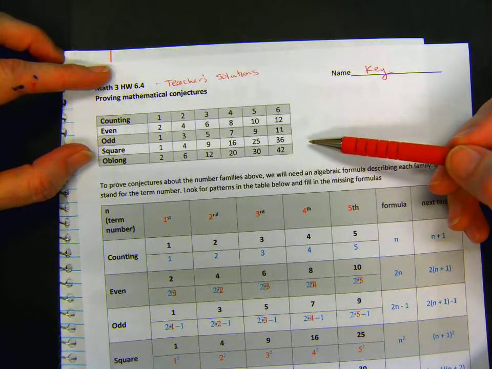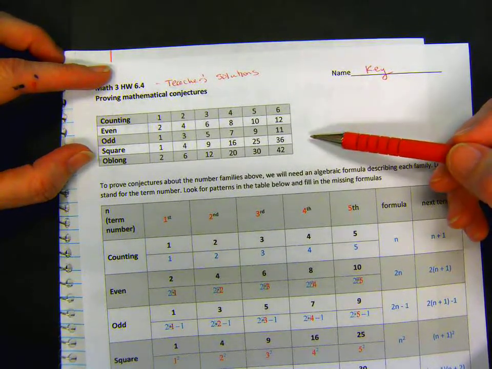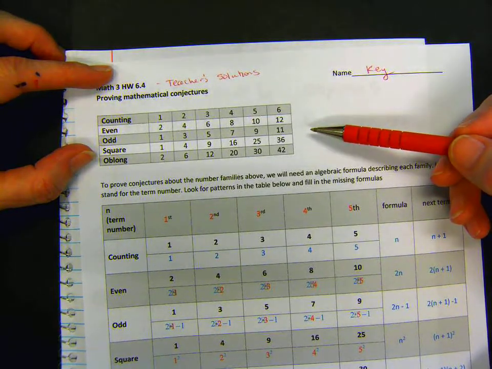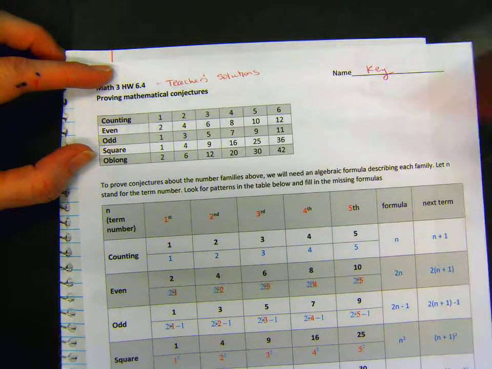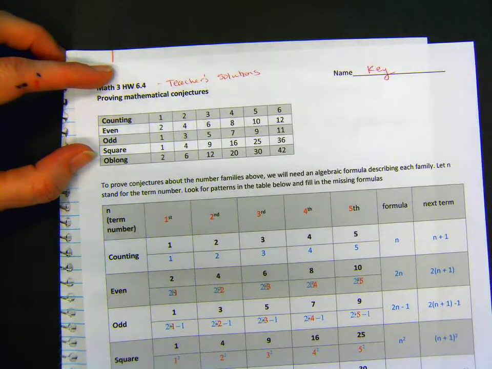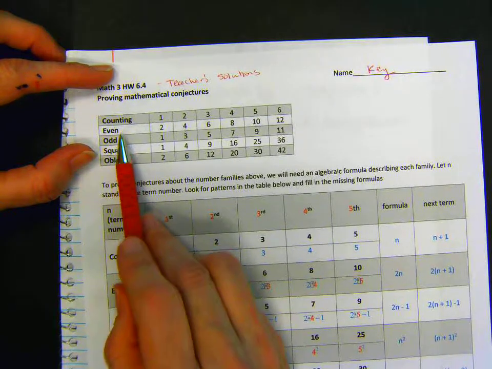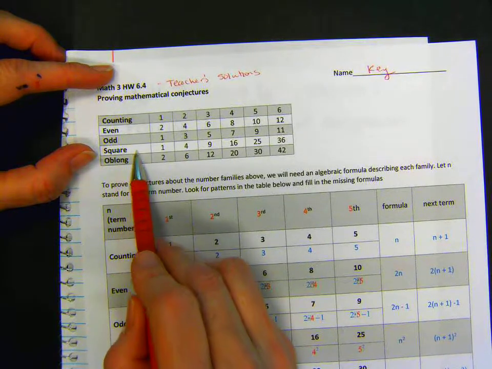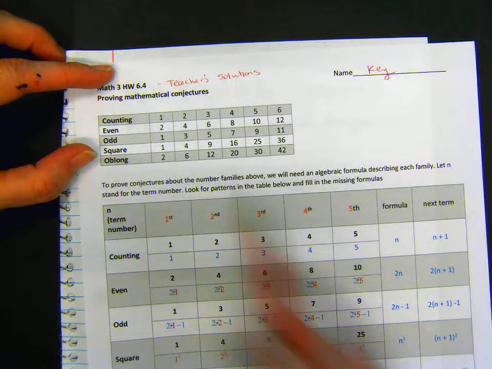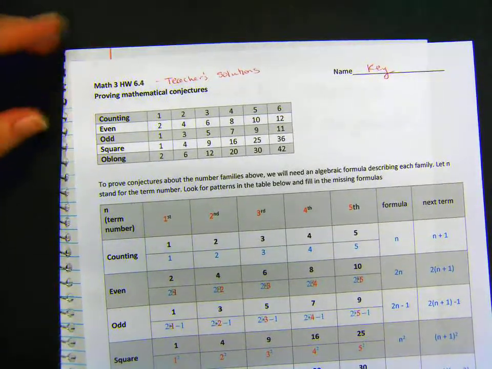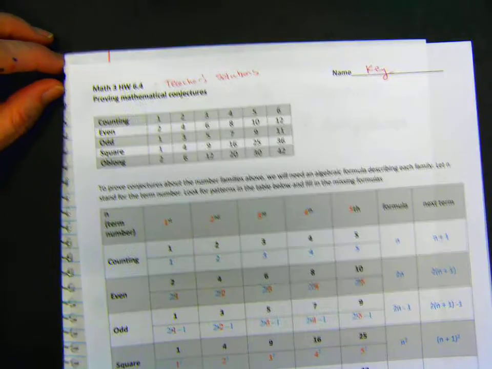Some of the same conjectures that they made or they examined as true and false in Day 3, they will prove to be true or false in Day 4. And so the problem then being they need to understand how to algebraically represent an even number, an odd number, a square number, and an oblong number. And especially even and odd are not necessarily intuitive to them.